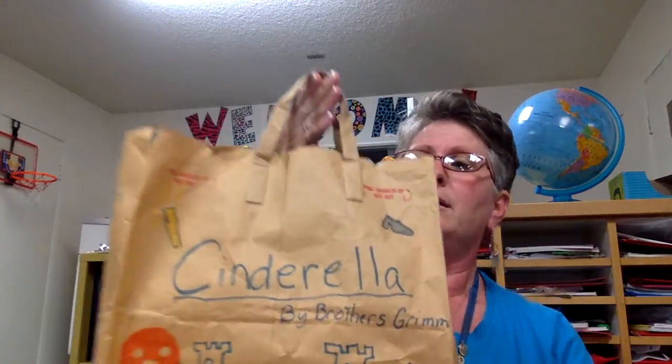Then we're going to retell the story. We really want the children to practice before they present and practice using the objects so that when they're presenting, they've already done it several times.